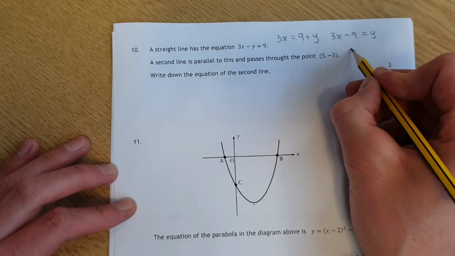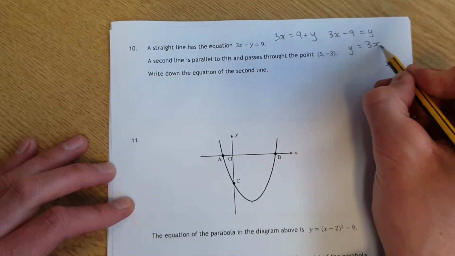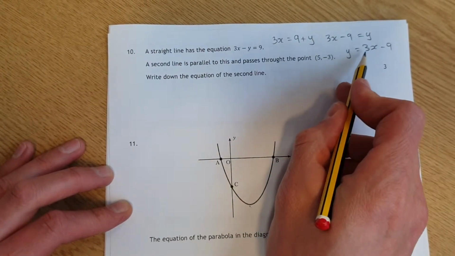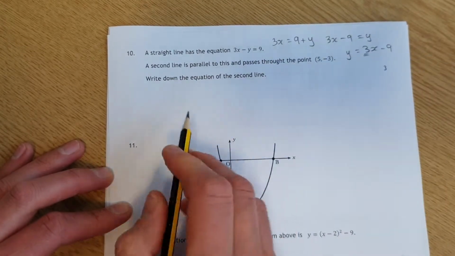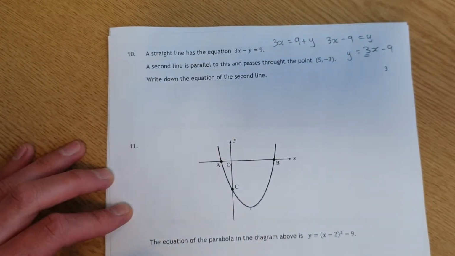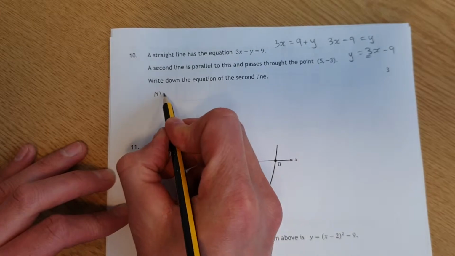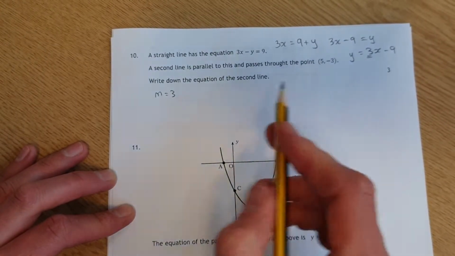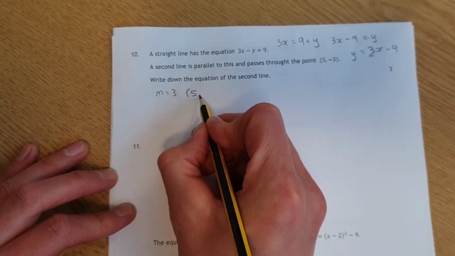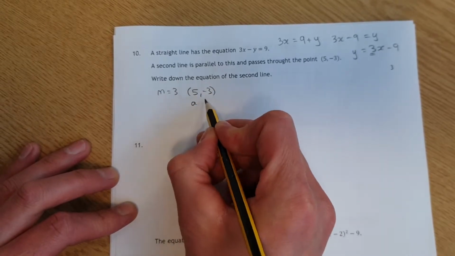I'm just going to swap that around. So y equals 3x minus 9. So I know that the gradient is going to be 3. So this other line, the second line, has a gradient of 3. It passes through the point (5, -3). And that is your (a, b).